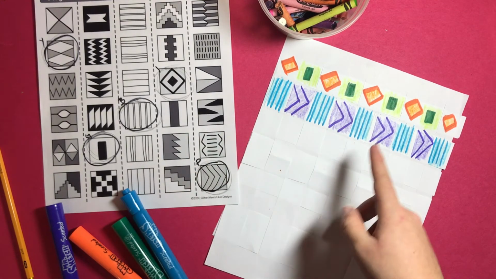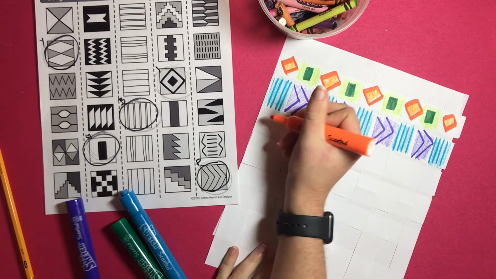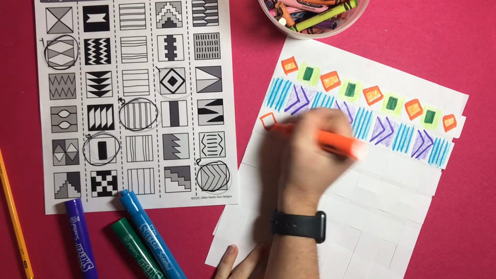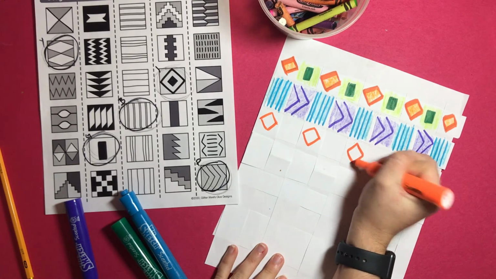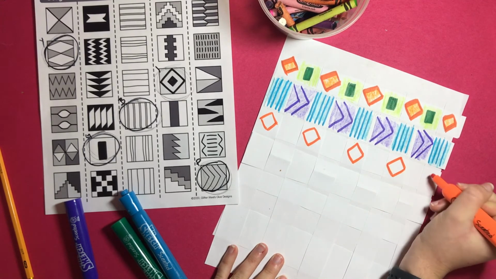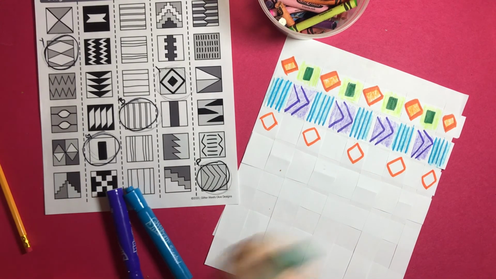Now what you're going to do is keep on repeating. So you're going to go back in. And at one point, you might be confident enough to just draw straight in marker. You don't need that pencil. Like for me, I'm just going straight in with my diamond shapes in my orange marker. And I keep on making that pattern.